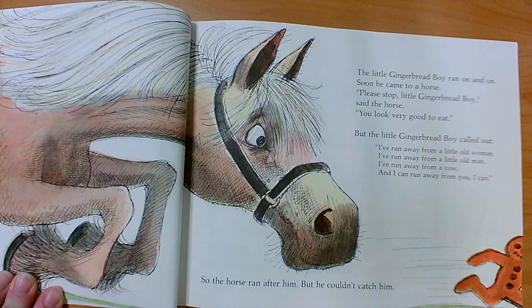The little gingerbread boy ran on and on. Soon he came to a horse. "Please stop, little gingerbread boy," said the horse. "You look very good to eat." But the little gingerbread boy called out, "I've run away from a little old woman. I've run away from a little old man. I've run away from a cow. And I can run away from you. I can." So the horse ran after him, but he couldn't catch him.